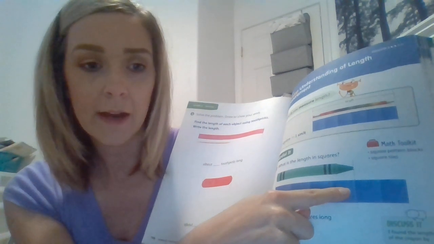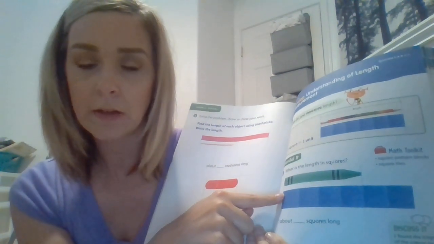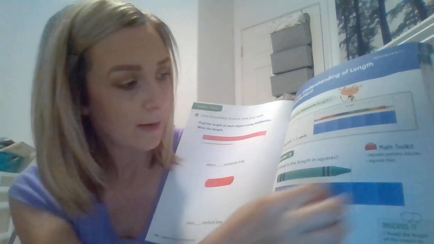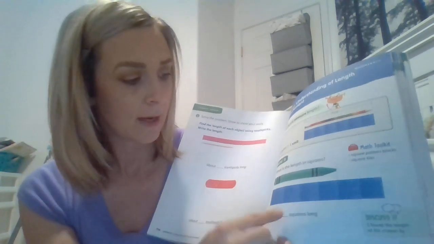The problem here is a lot of kids will just keep counting. They'll count all the squares. So it's really important for them. You can even take a marker and darken it so they don't go past it. So even though we have more cubes, we want to measure just what the crayon is. And then they'll put that here.